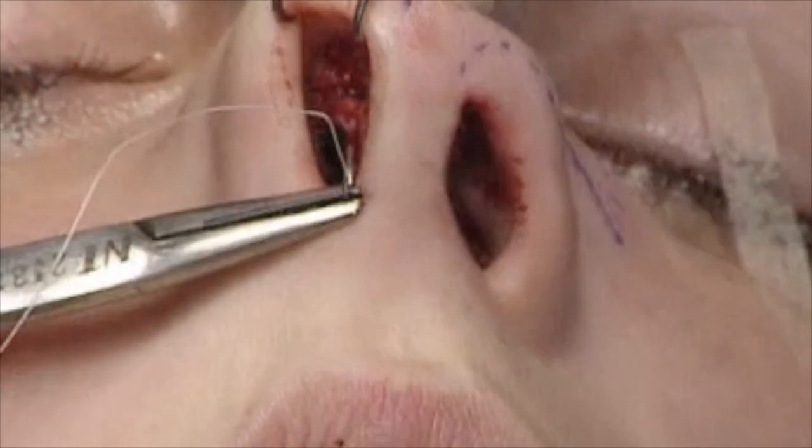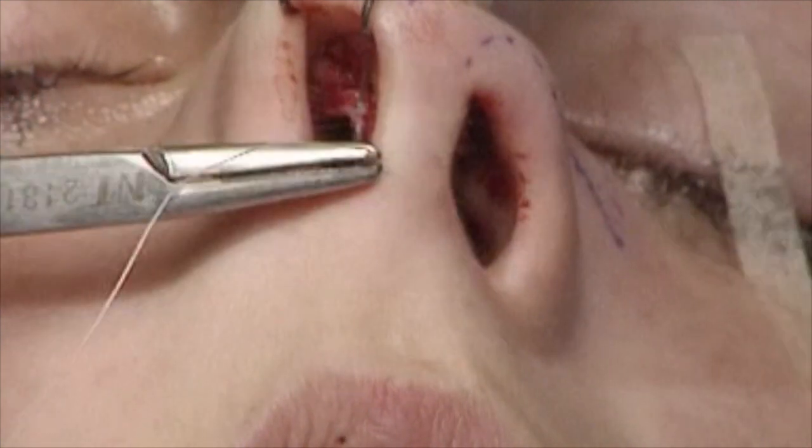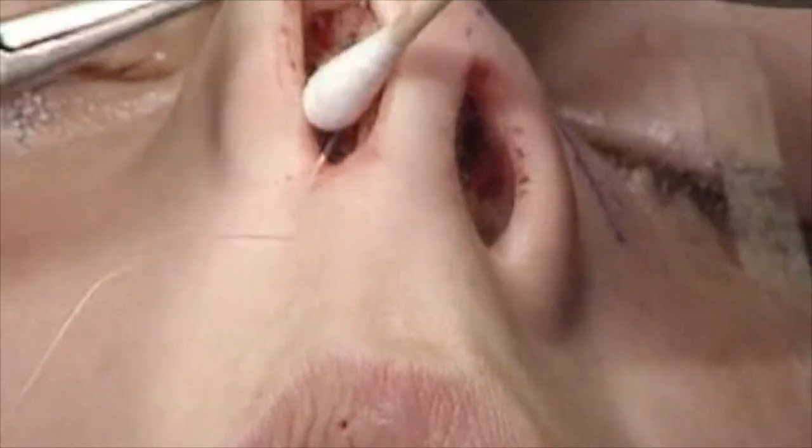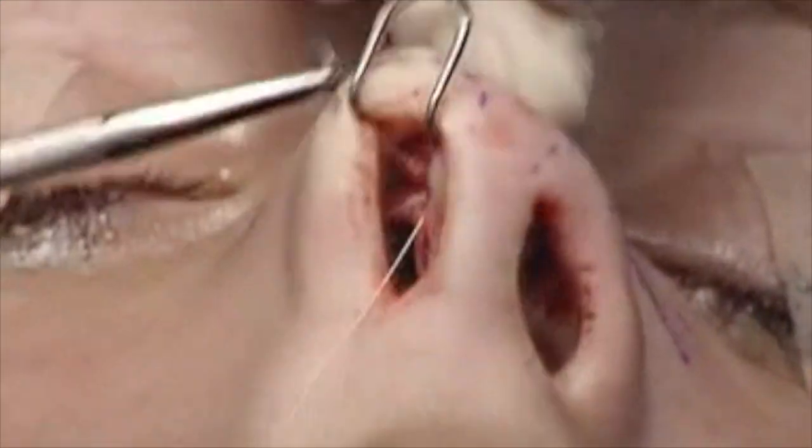It's important just to close the intercartilaginous incisions at the point of the transfixion and intercartilaginous incision.